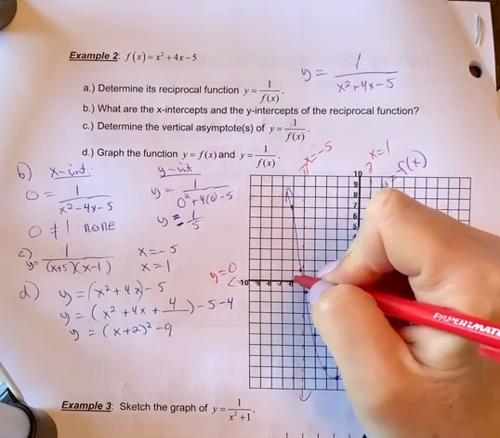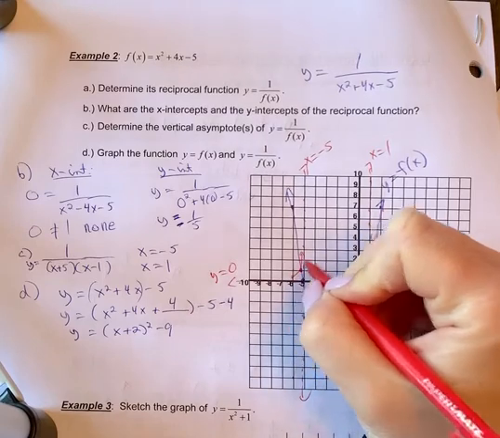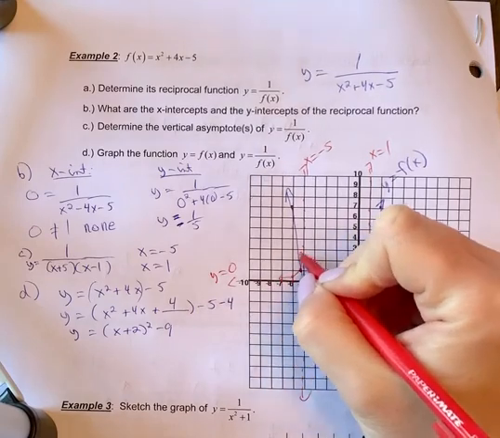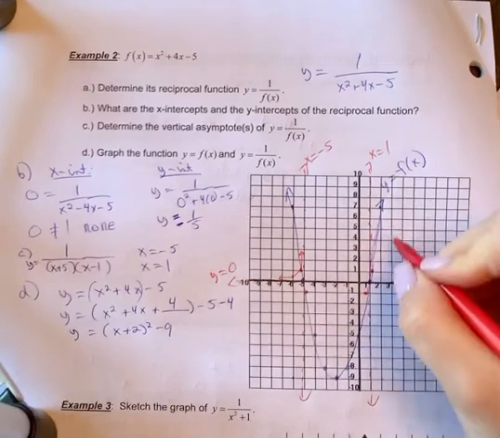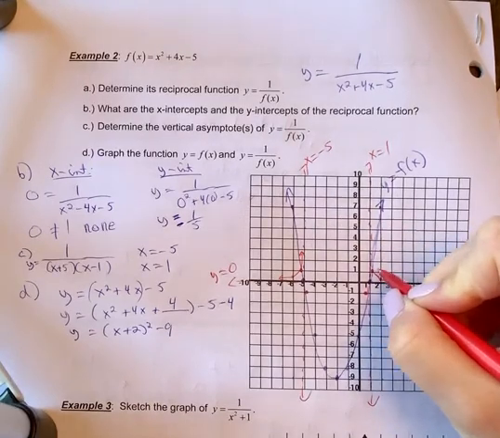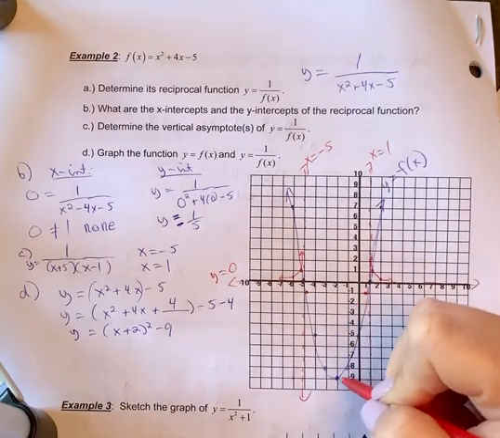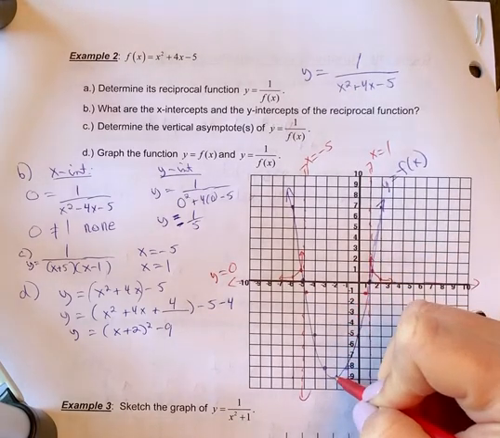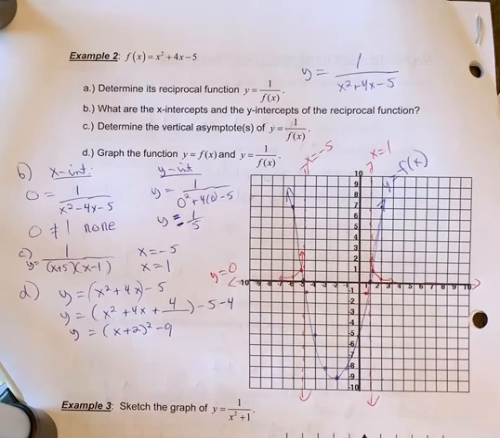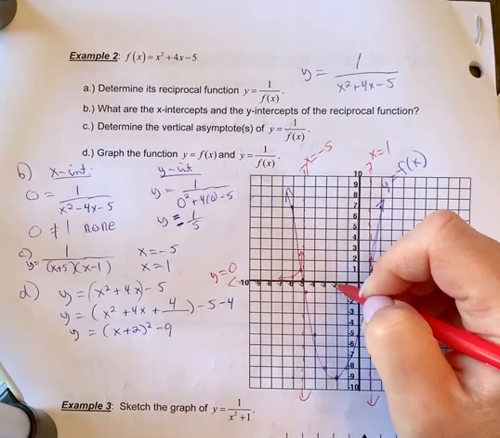7 becomes 1/7. And along the asymptotes, you don't have to draw it super long because it's so close to the asymptotes. Here, 7 becomes 1/7 along the asymptotes. Key points, negative 9 becomes negative 1/9, which is just as close as you can possibly get.